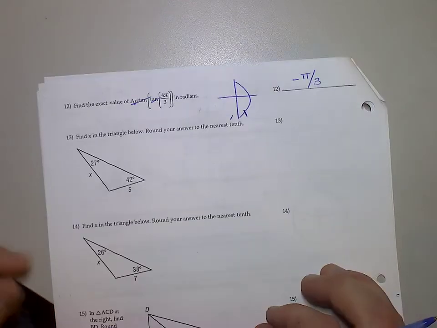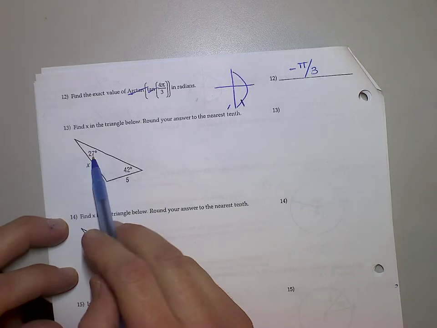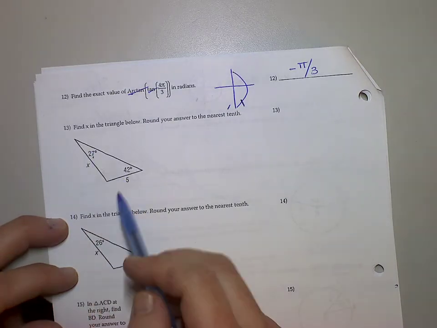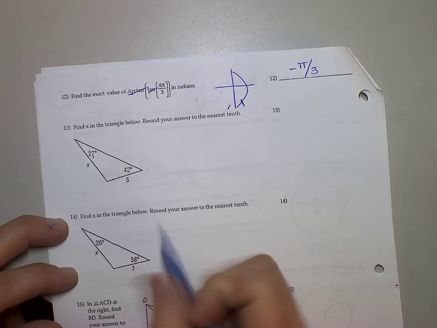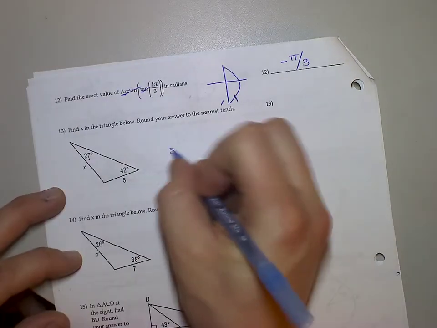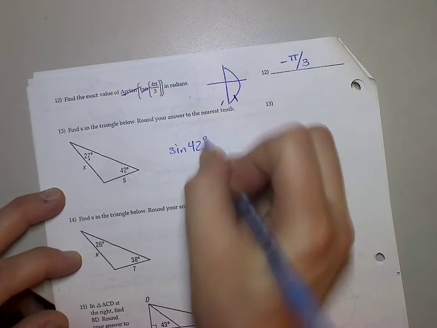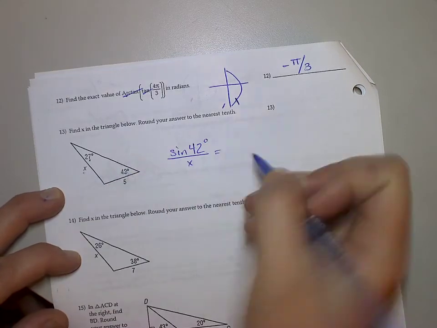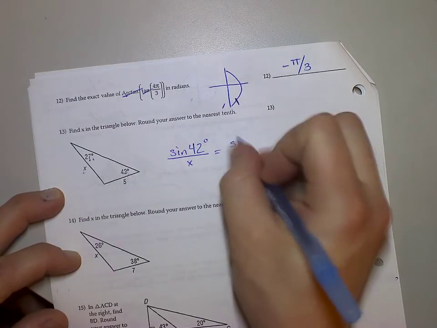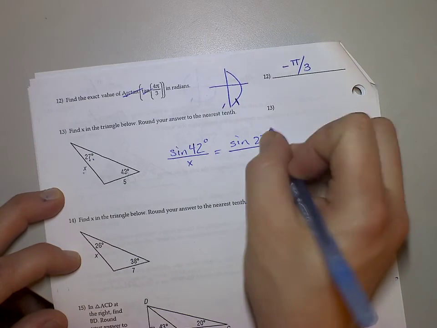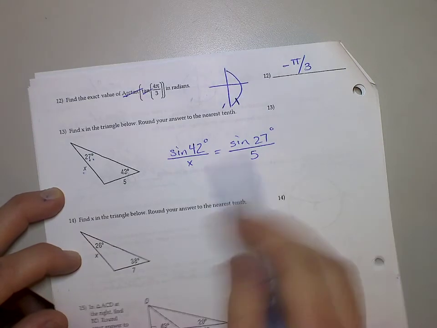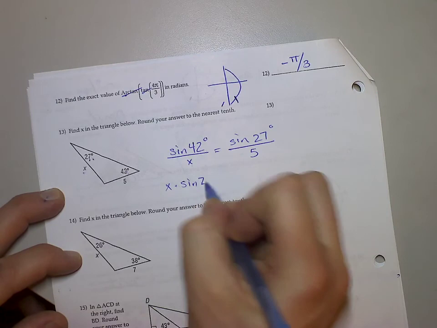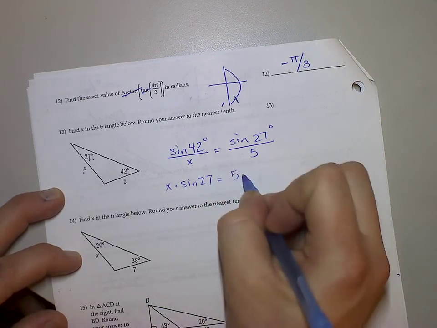Number 13, we want to find x. Looking at this triangle, it does not go SAS or SSS of the given information. It goes AAS, which tells me I need law of sines. So law of sines setup, sine of 42, we have 42 degree angle, divided by the side across from it, which is x, equals sine of 27 over the side across from it, which is 5. Cross multiply now, we get x times the sine of 27 equals 5 times the sine of 42.